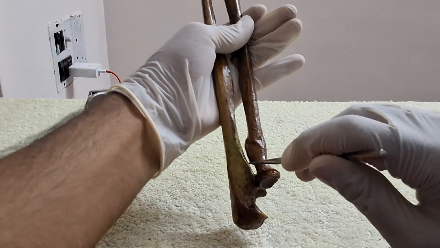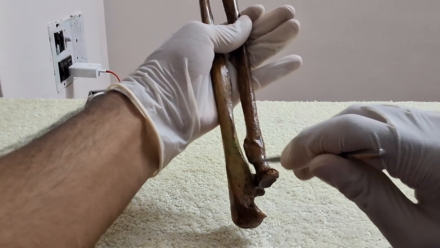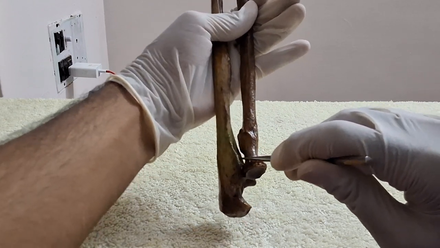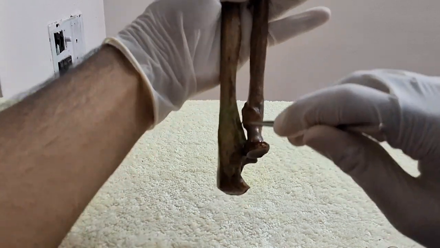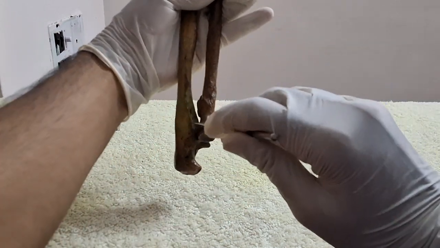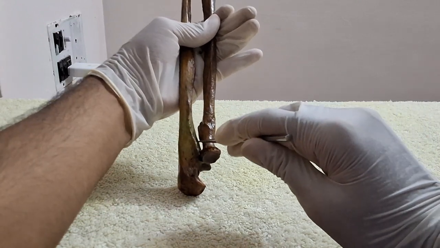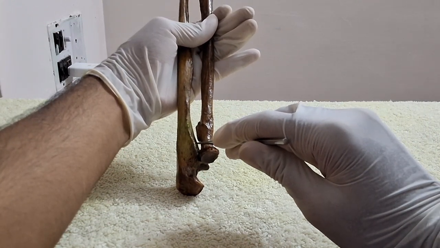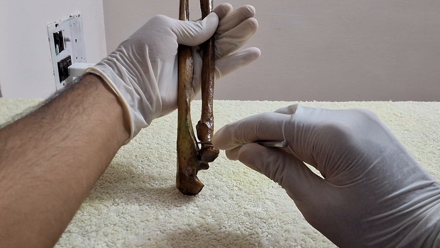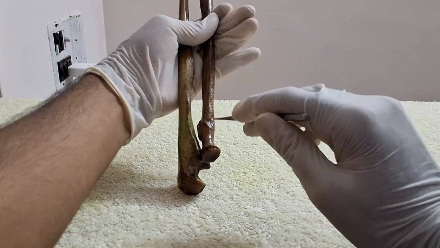There we get the origin of the supinator muscle, and it gets inserted to the radius.